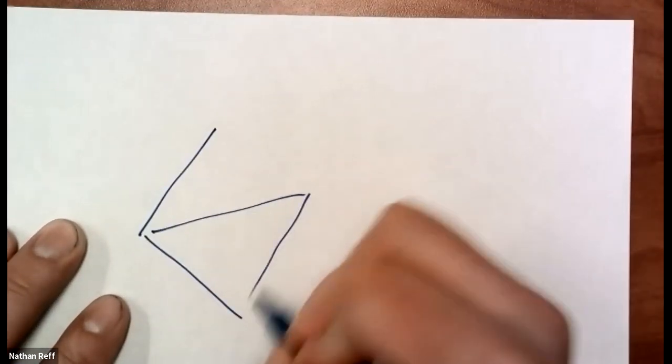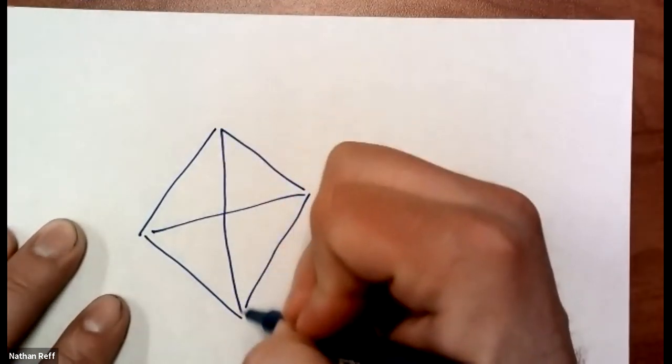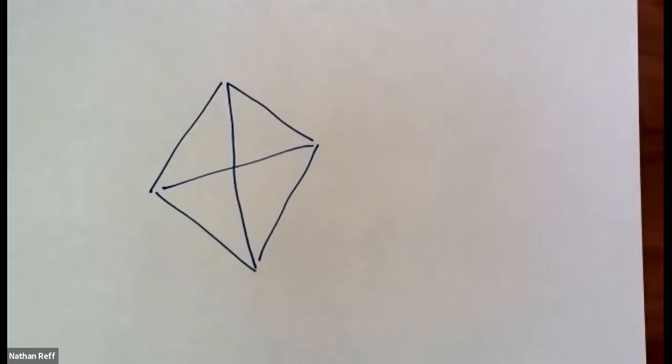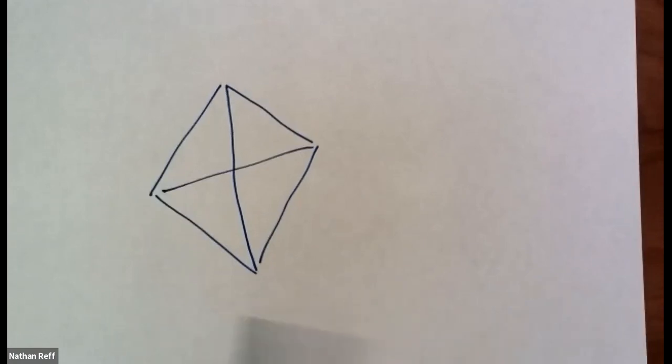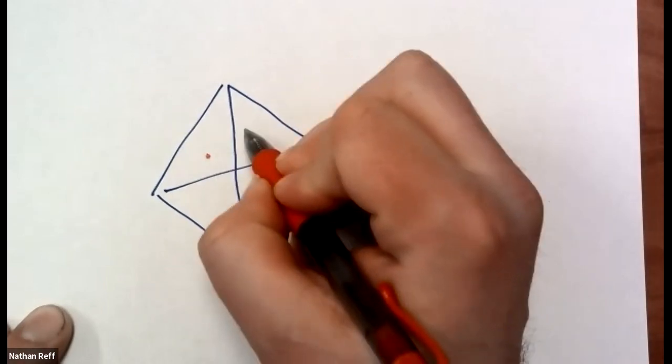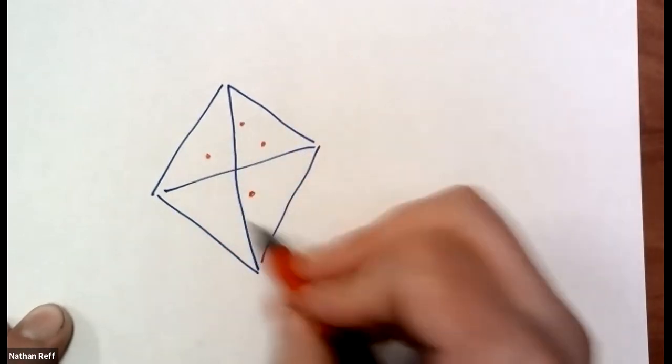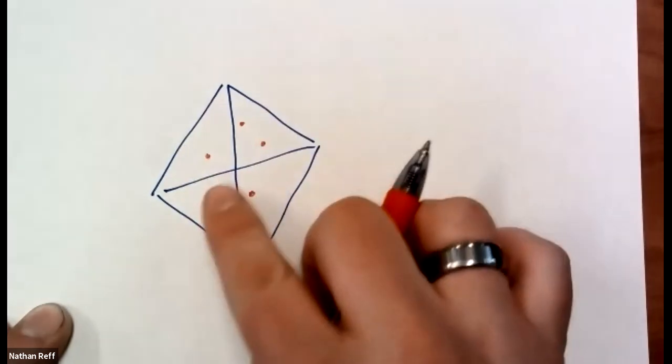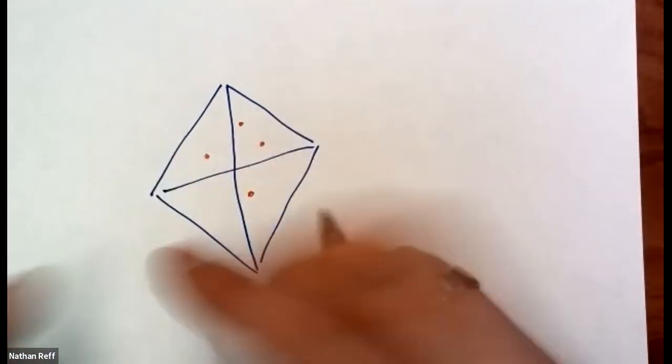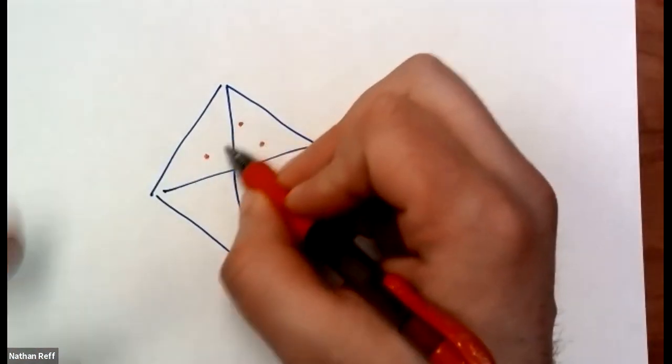I might show you this later on, but the dual is: take your figure, and then, you know how with the line graph, what we said was the edges become vertices, and then you connect them. With a dual, what you do is the faces become vertices. Okay, so I'll have 4 vertices, right? Each of these faces on the tetrahedron. And then what you're going to do is you're going to connect them.